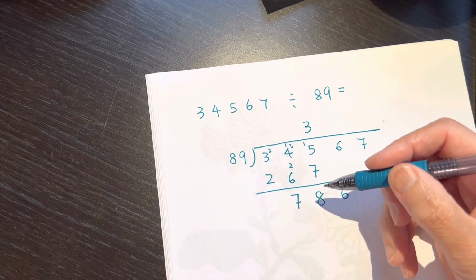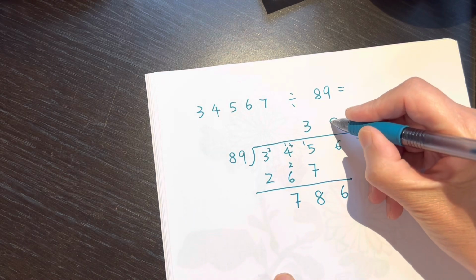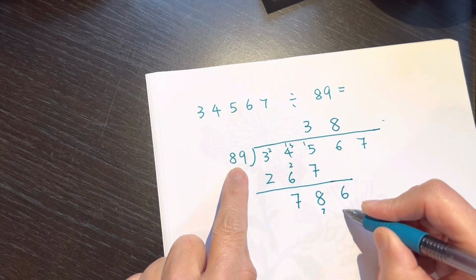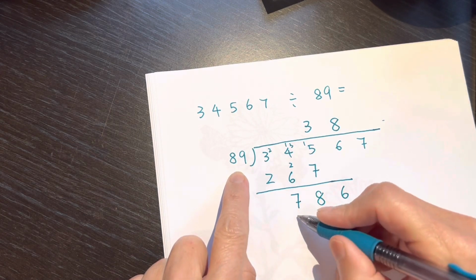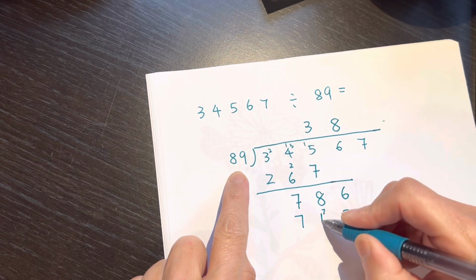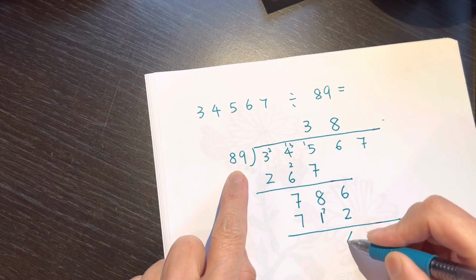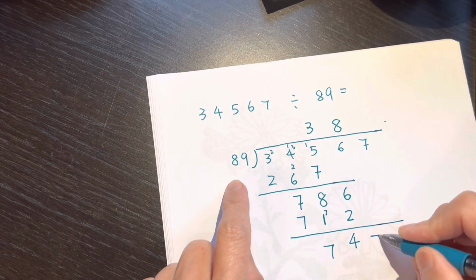9 times 8 is 72. 9 times 9 is 81. Okay, 8 times 8 is 64. 71 minus 64, 7.